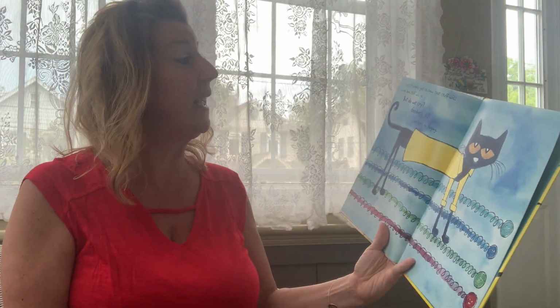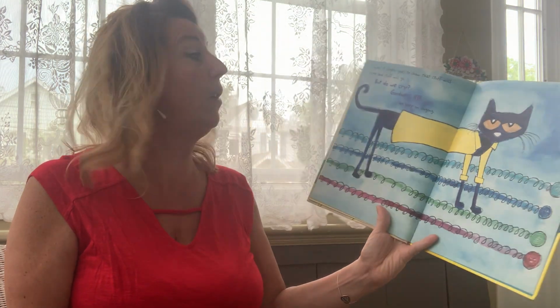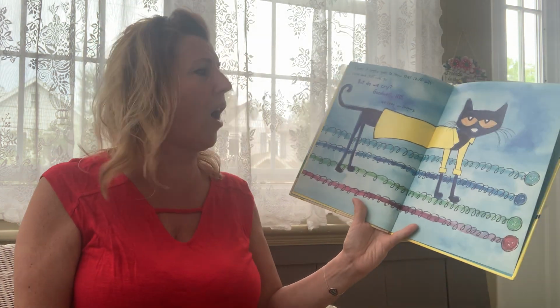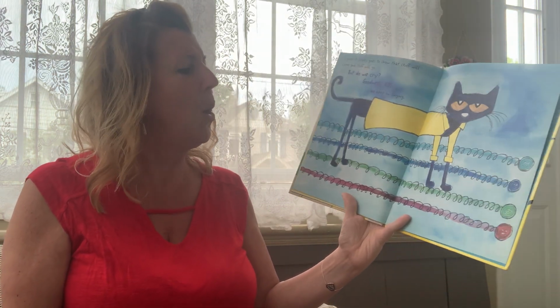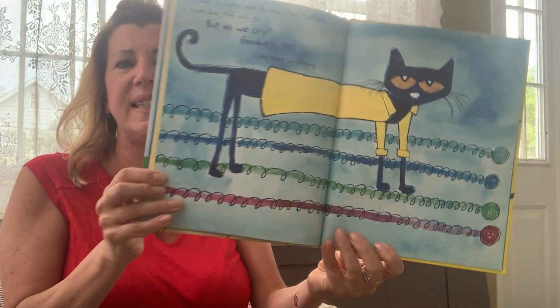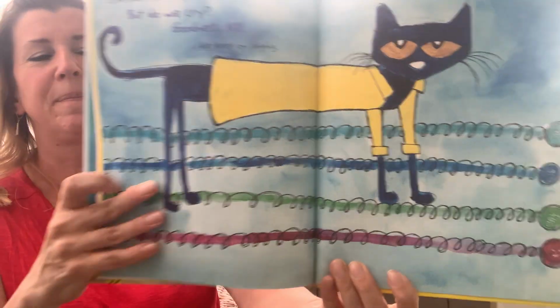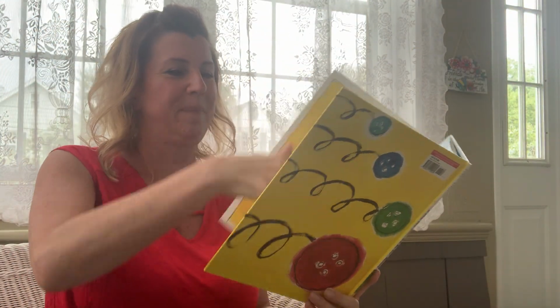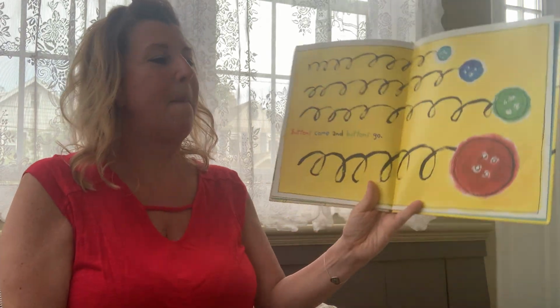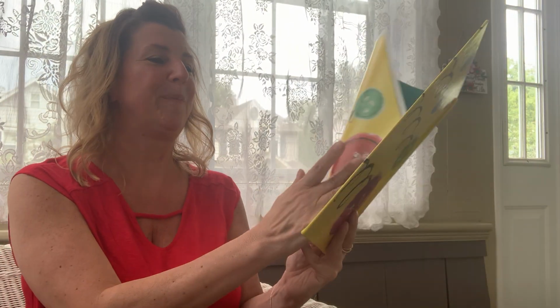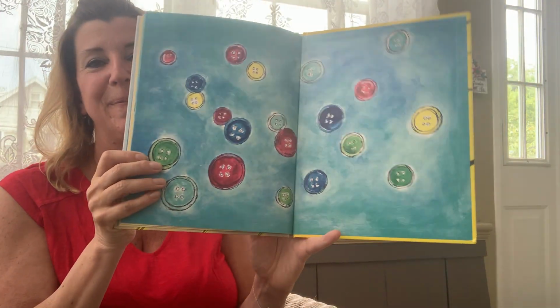I guess it simply goes to show that stuff will come and stuff will go. But do we cry? Goodness, no. We keep on singing. Buttons come and buttons go. And we know now to keep on singing.